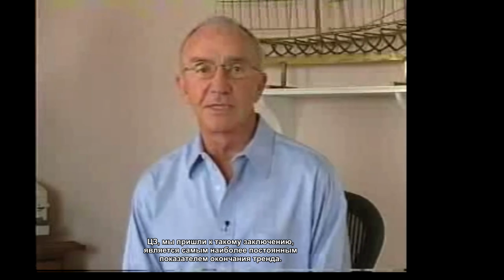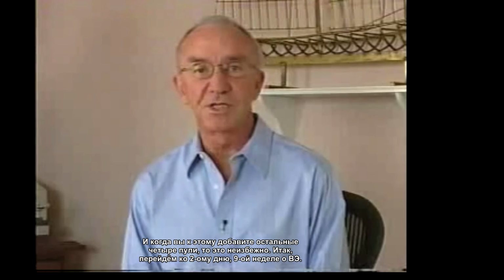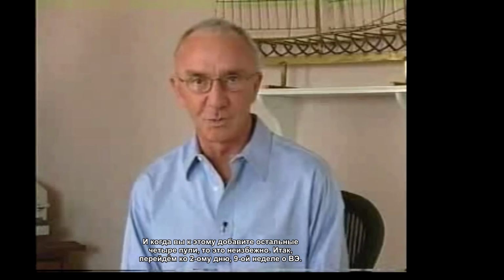And the target zone is what we have found to be one of the most consistent predictors of the end of a trend. The target zone is where that end of the trend will end. And when you get the other 4 bullets in there, that's almost a gimme. So let's go to day 2 of week 9 of the Elliott wave.